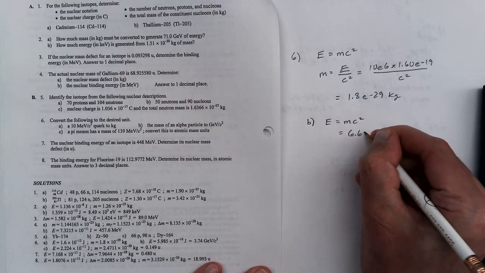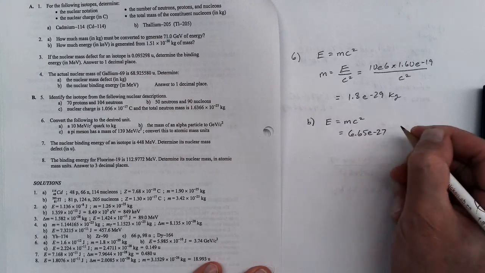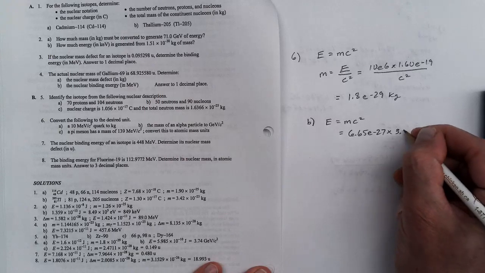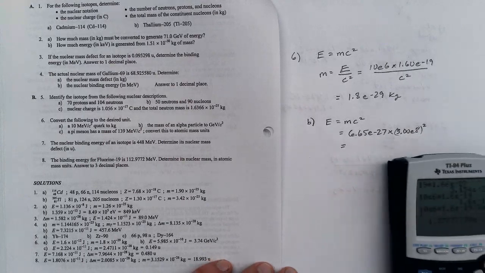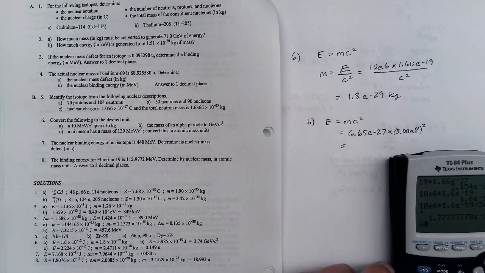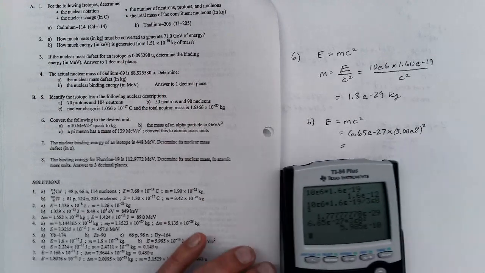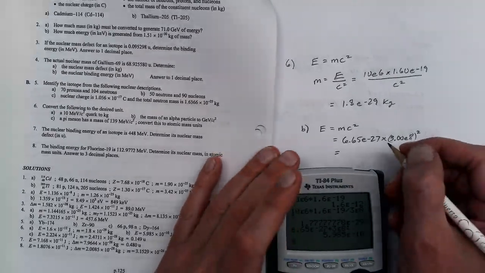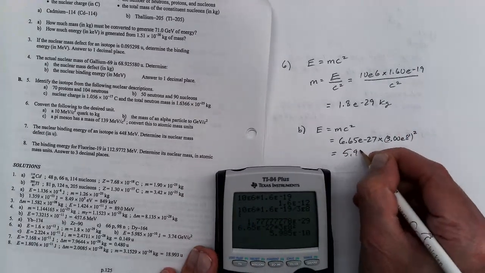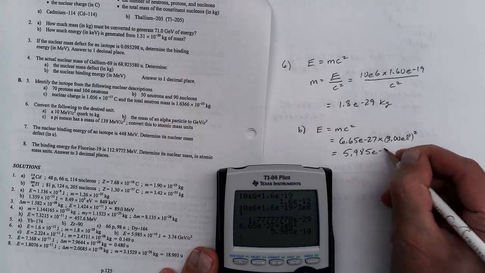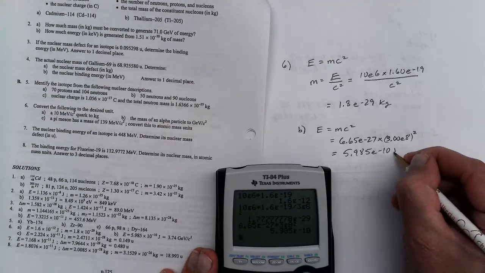So 6.65 E negative 27 kilograms times 3 E8, square that. All right, I got 5.985 E negative 10 joules.